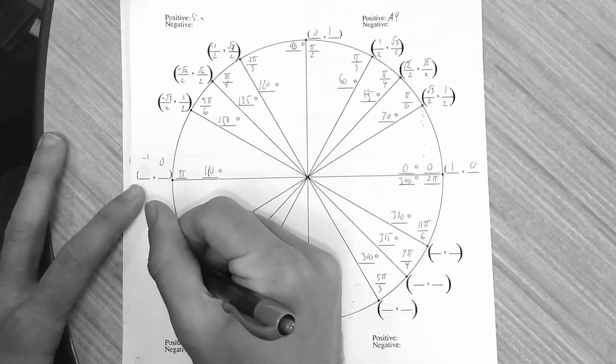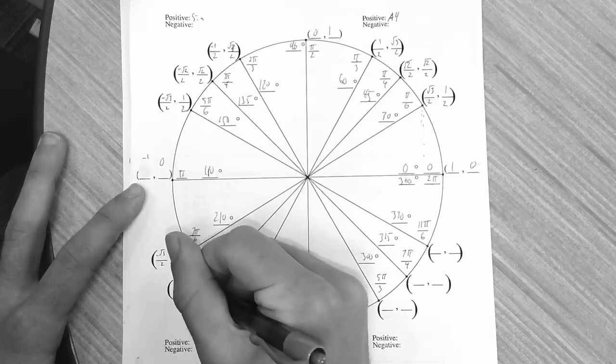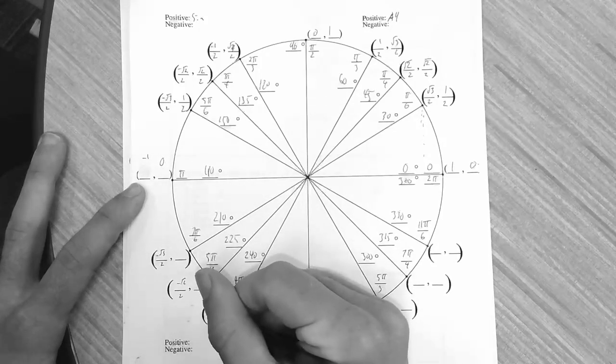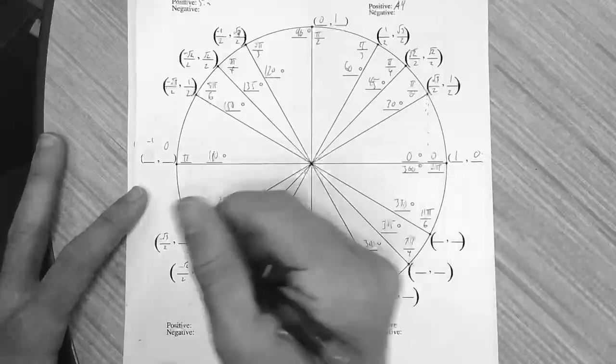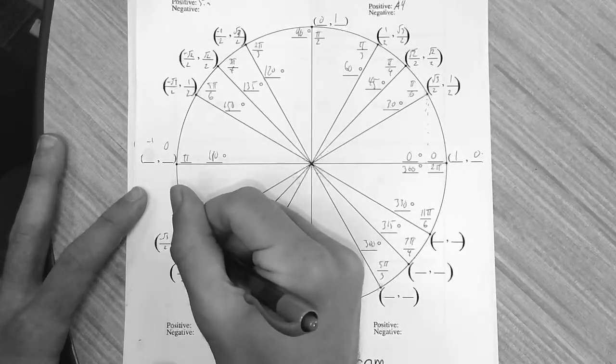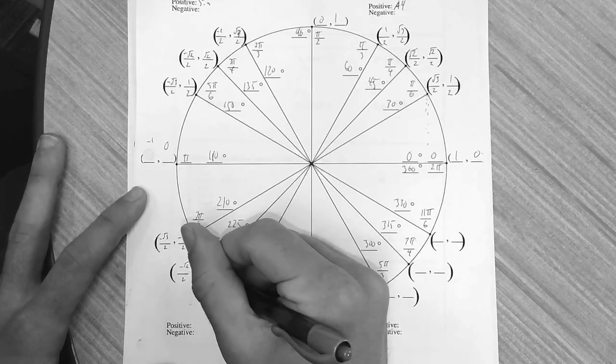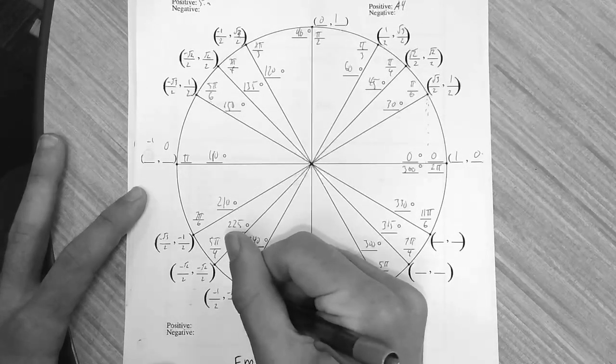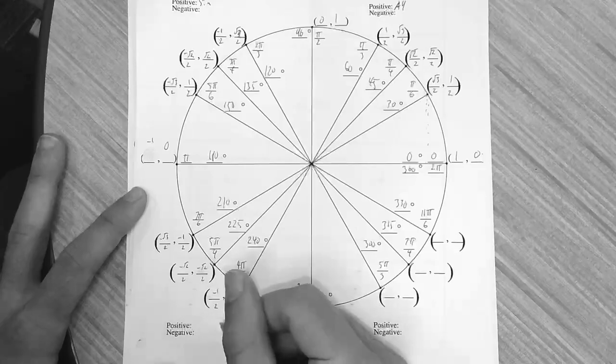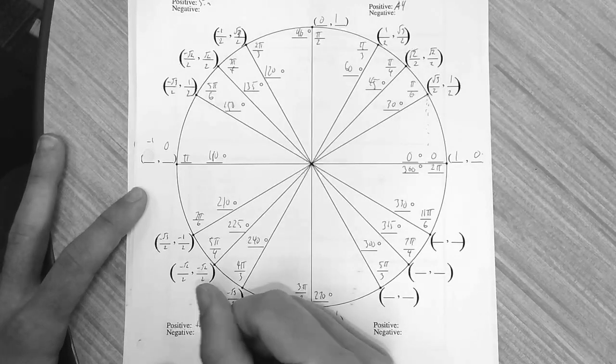Should be negative root 3 over 2, negative root 2 over 2, and negative 1/2. And then the y values are the opposite, so it's negative 1/2, negative root 2 over 2, and then negative root 3 over 2. And so the only thing positive here is tangent.